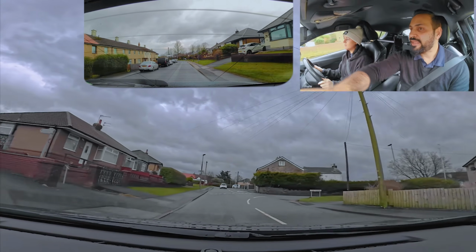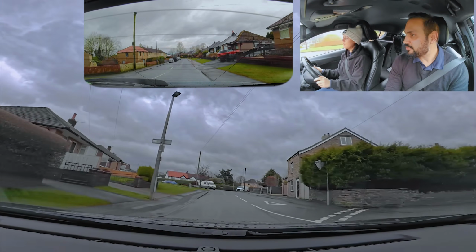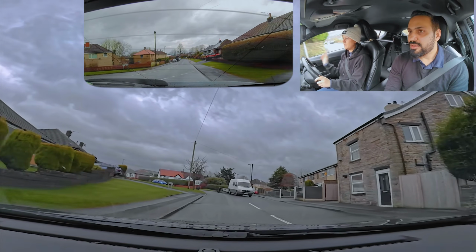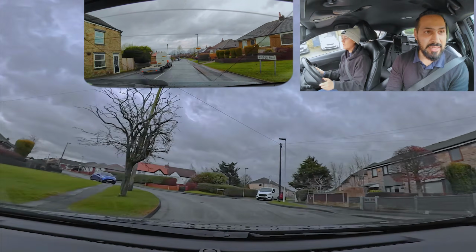Can you see there's a line there? Yeah. What does that line mean for you? I don't know. Is it not give way for this side, traffic coming down? We'll talk about this in a minute now, so you understand this better. Right, now think about it.